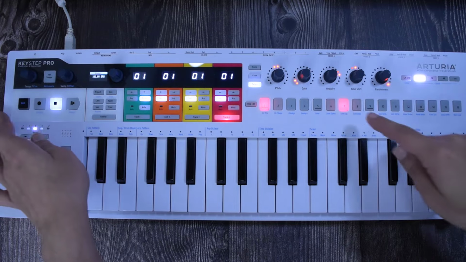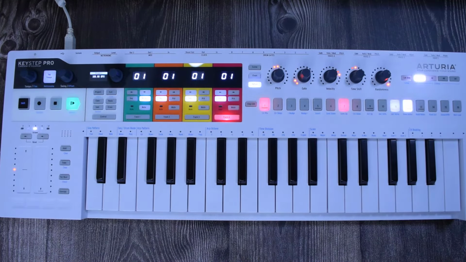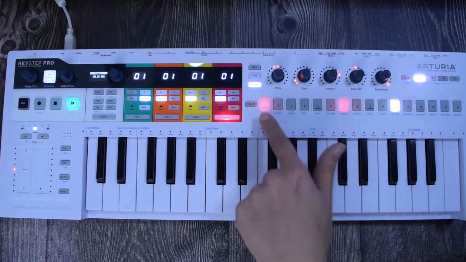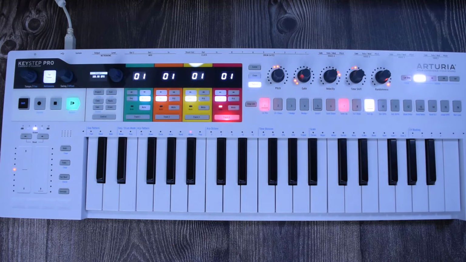If I add a different key, let's say that I want to add that key, it's going to work a little bit different, but still choking this one. If I make the gate longer, this is going to be longer. But again, we are in mono. It's one key at a time.